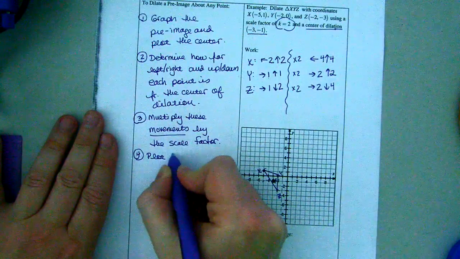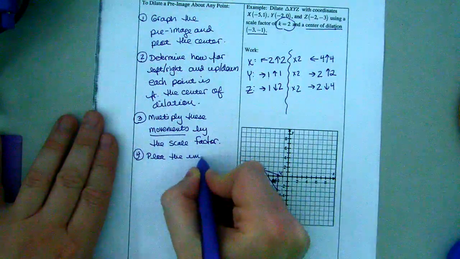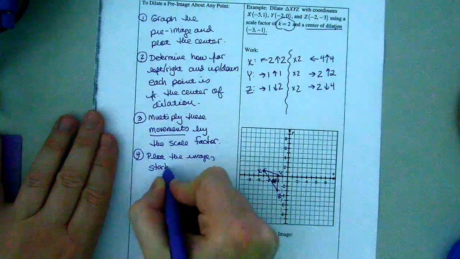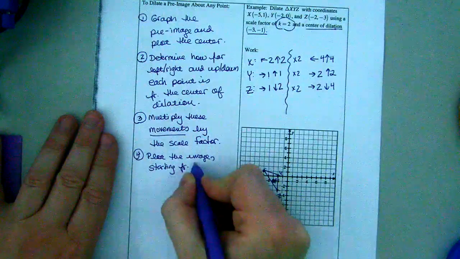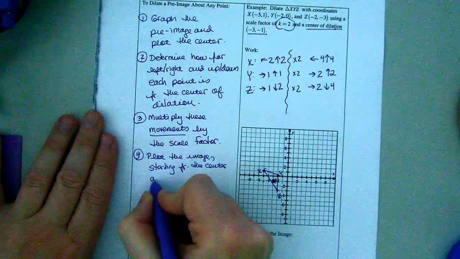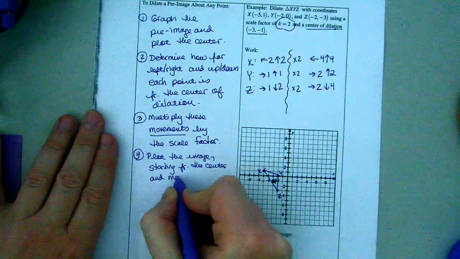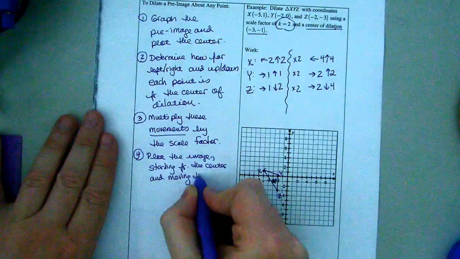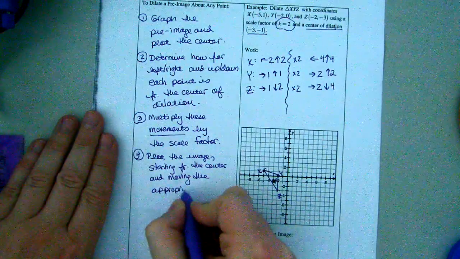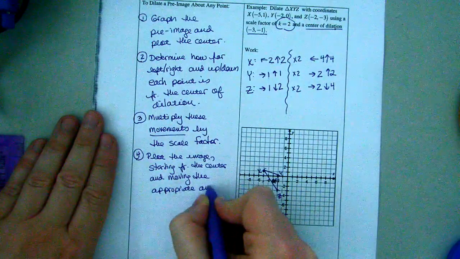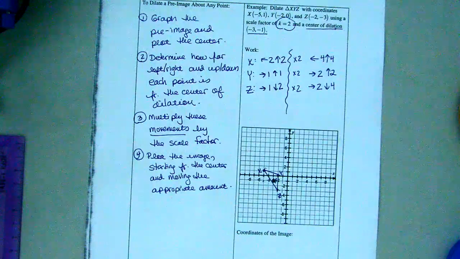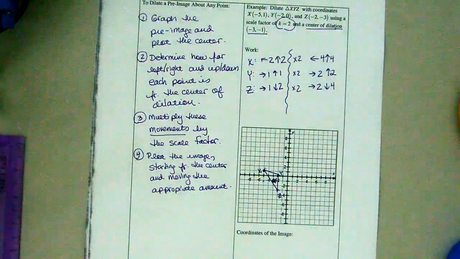I'm going to plot the image, starting from the center, and moving the appropriate amount. Pause to make sure that's in your notes.